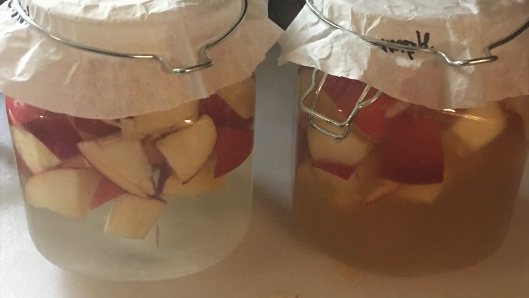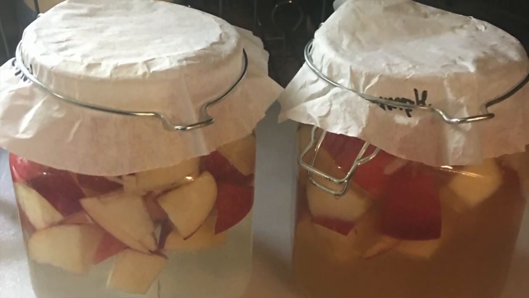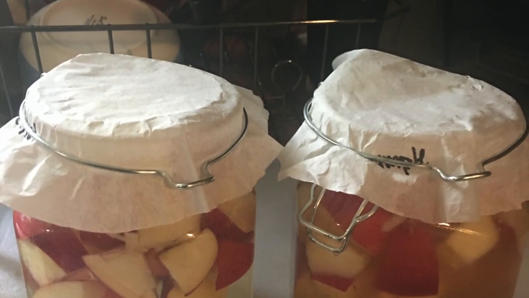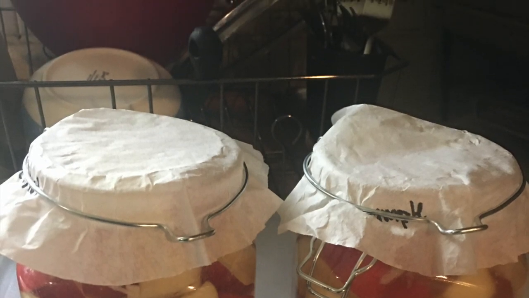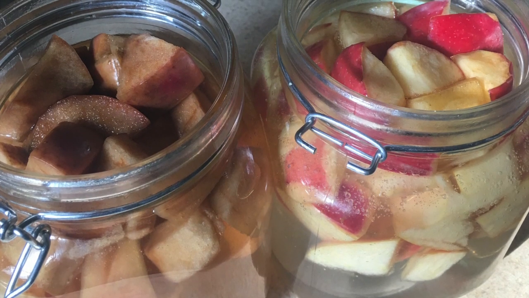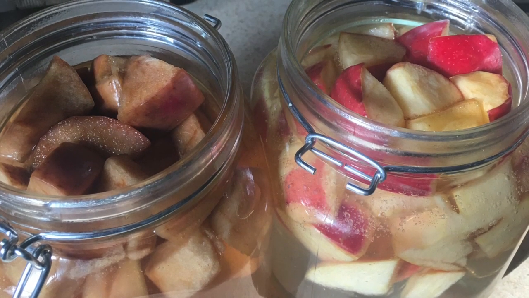Next, both the sample and negative control are going to be covered with a coffee filter with a label to denote which is which. They're both going to be placed into a dark, warm area for 6 days. 6 days are now up, and it's now time to look at our apple cider vinegar.